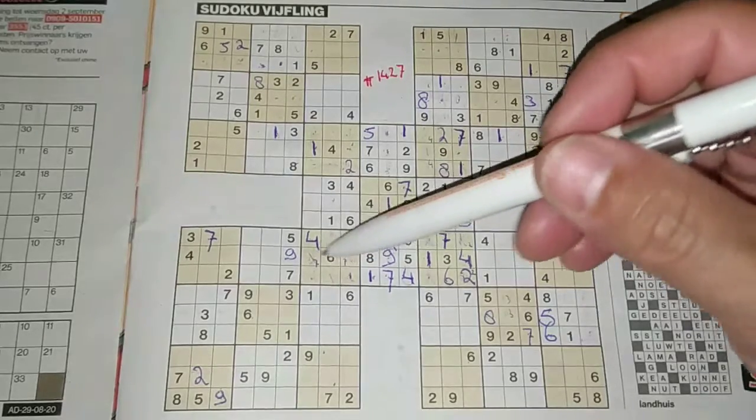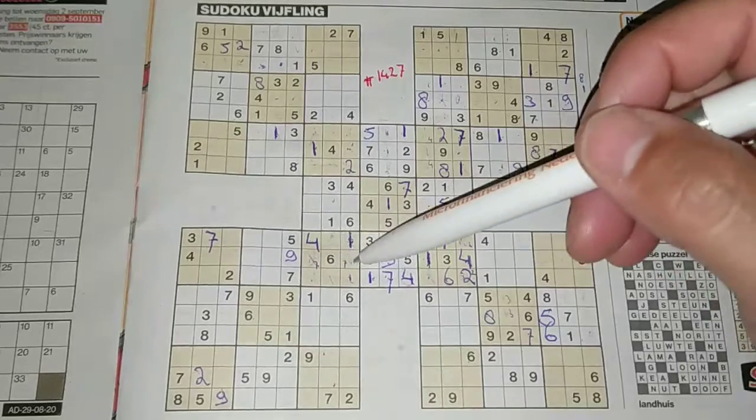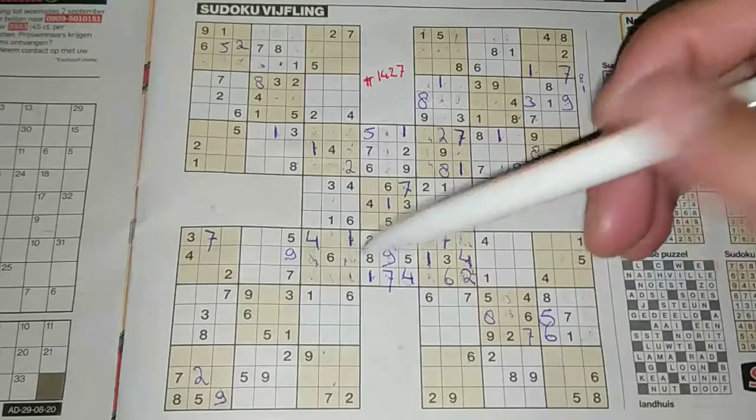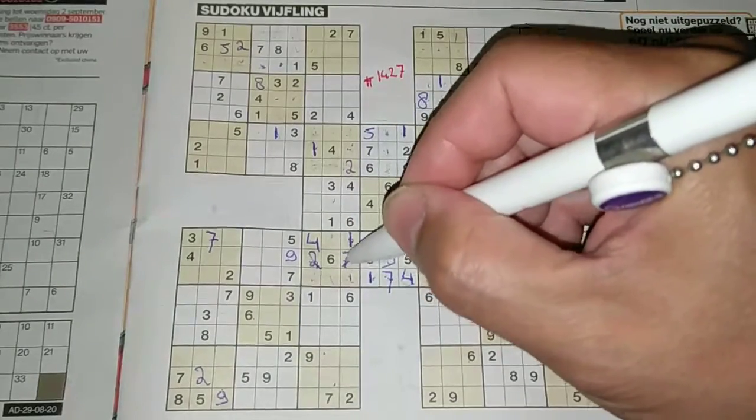2 boxes left in this row. 7 and a 2 are missing. We see here 2, no 2 there. 2 should be here, and a 7 goes there.